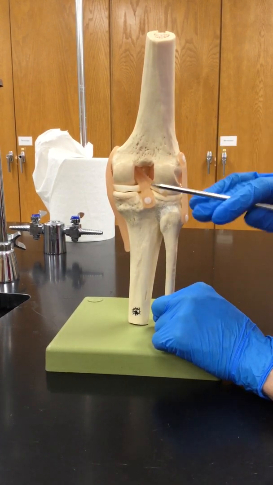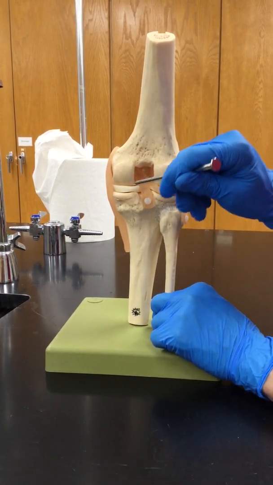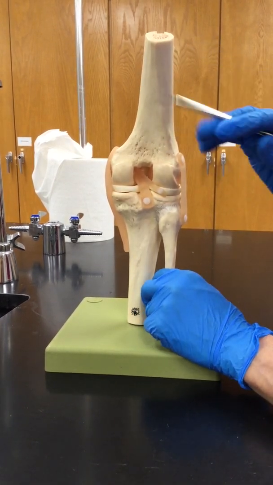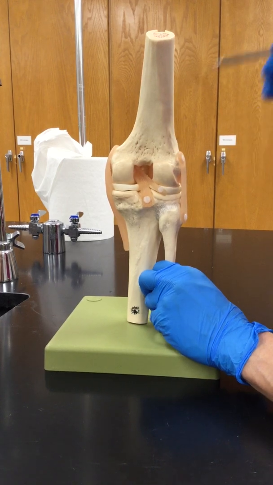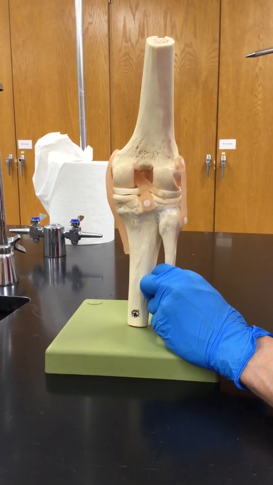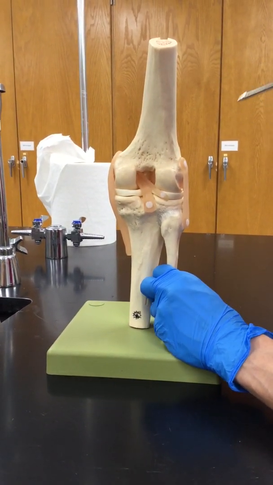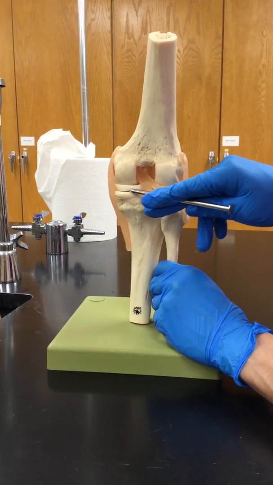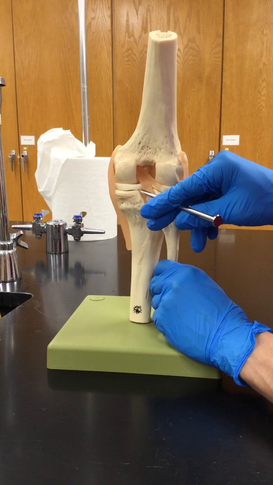Now, within the internal structures of the knee joint, we have two pads of fibrocartilage that we call the menisci. Menisci is plural, and the medial meniscus is singular.